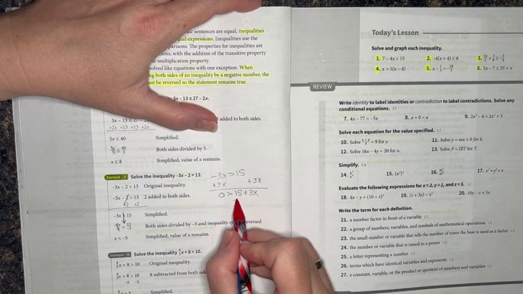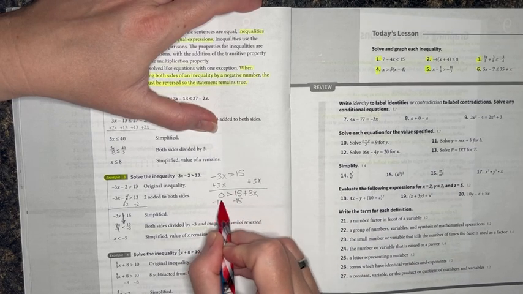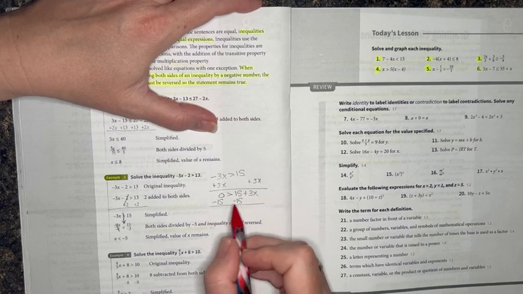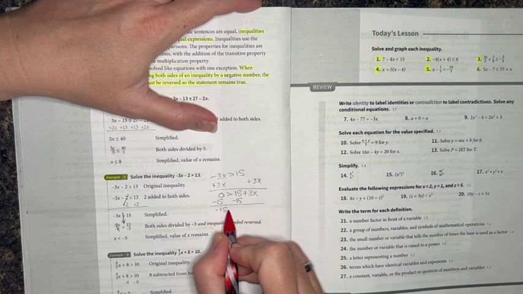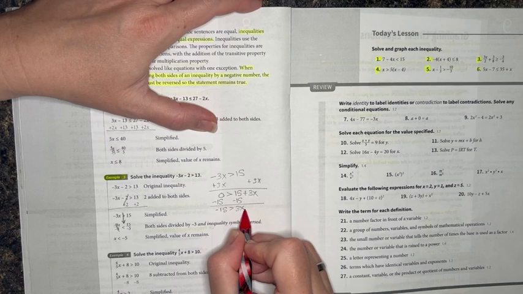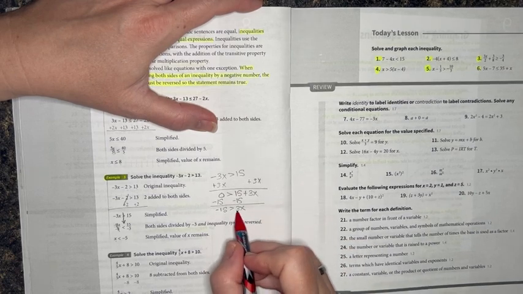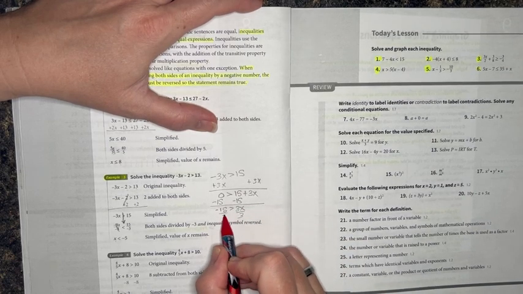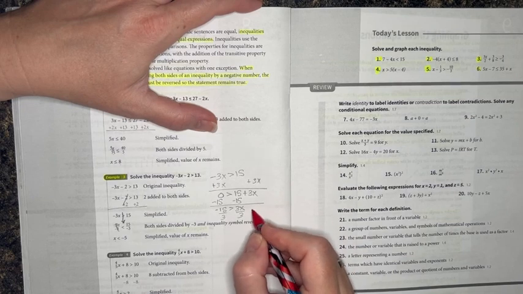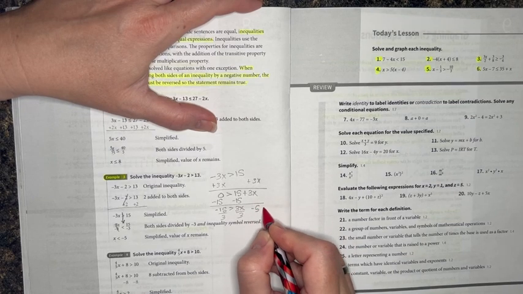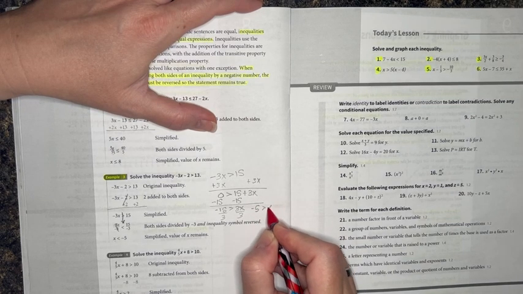We need to move this outlier. So we're going to subtract. It's being added, so we're going to subtract it from both sides. Now we have negative 15 is greater than 3x. Then 3 is being multiplied by x, so we divide. So we have negative 5, right, is greater than x.